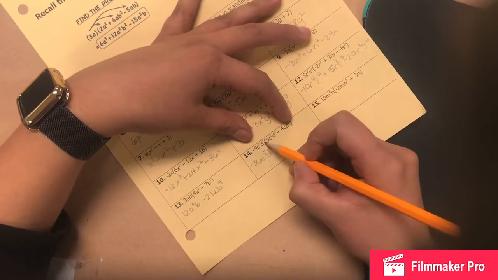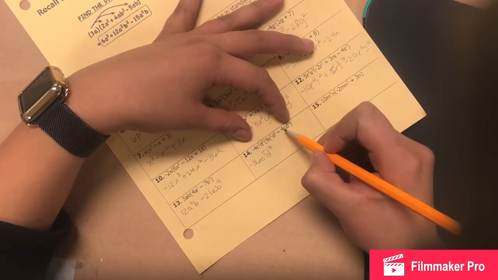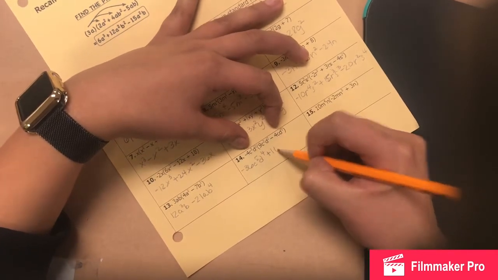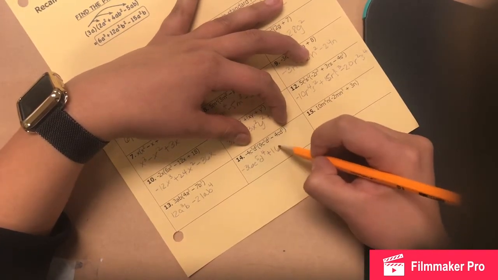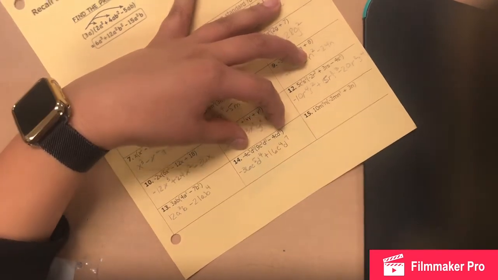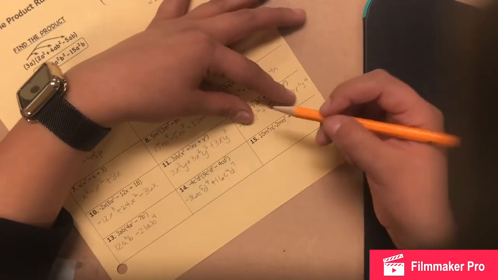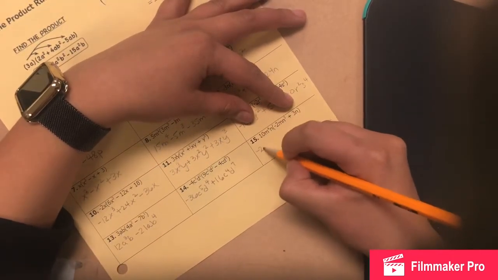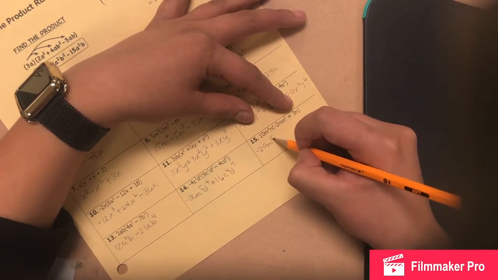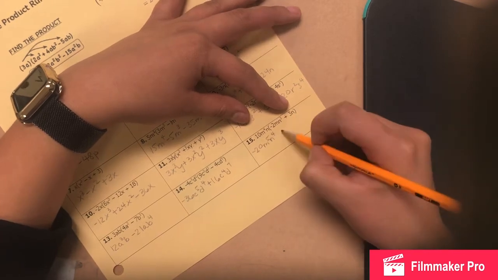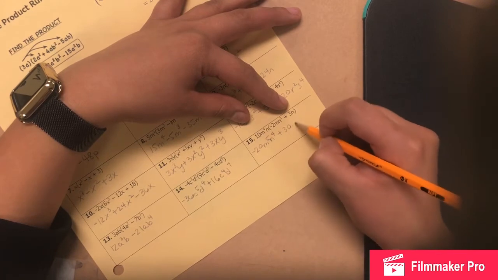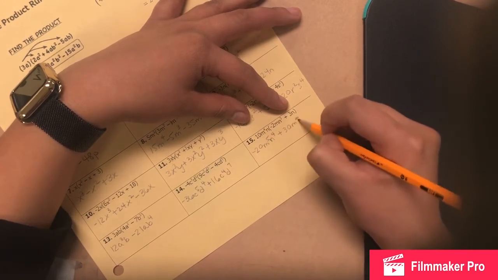Then negative 4c cubed d squared times negative 4cd to the fifth. So negative 4 times negative 4 is positive 16. C cubed times c is c to the fourth. And d squared times d to the fifth is d to the seventh. Little doozy there. 15, 10 times negative 2 is negative 20. M to the fourth times m is m to the fifth. N times n to the third is n to the fourth. Plus 10 times 3 is 30. M to the fourth and nothing is m to the fourth. N times n is n squared.